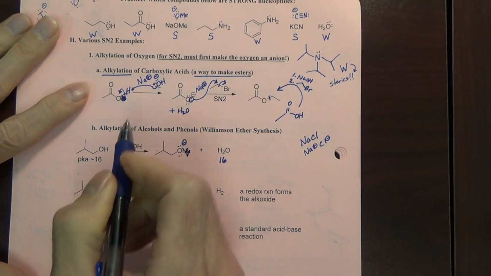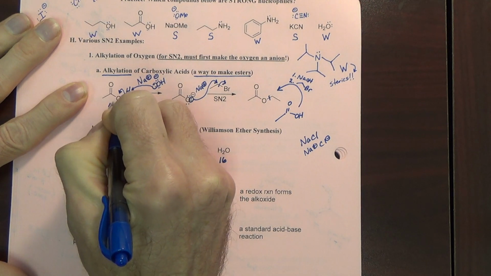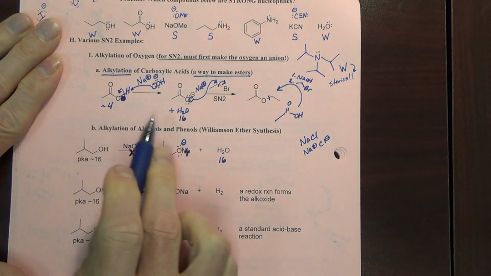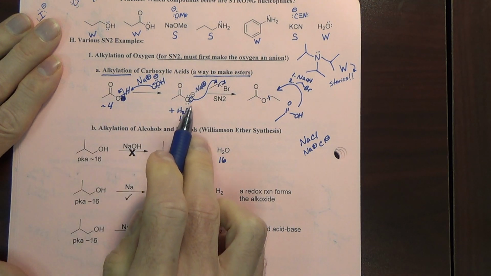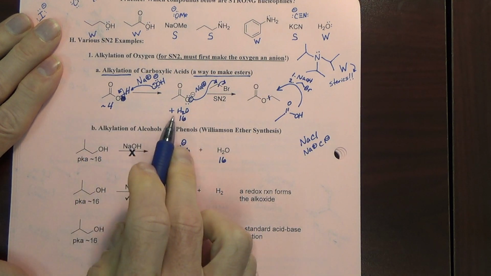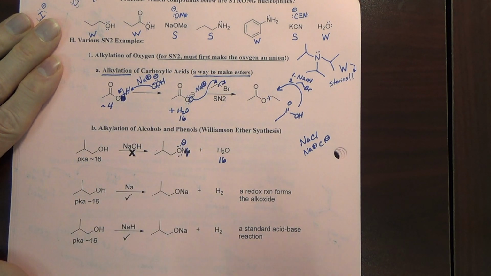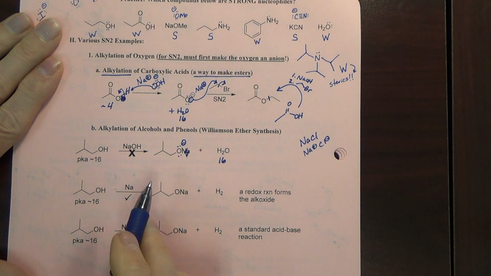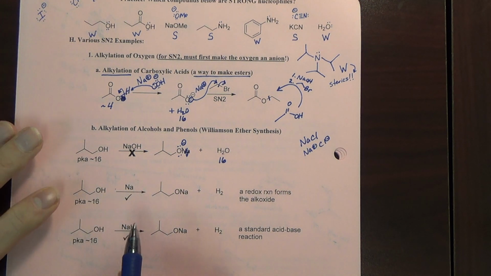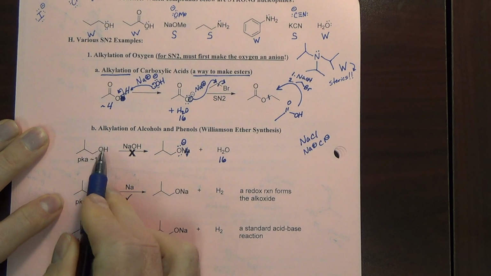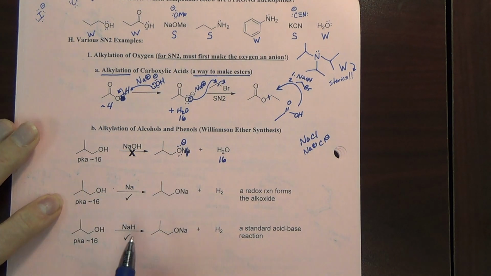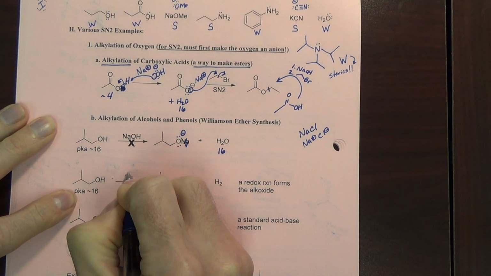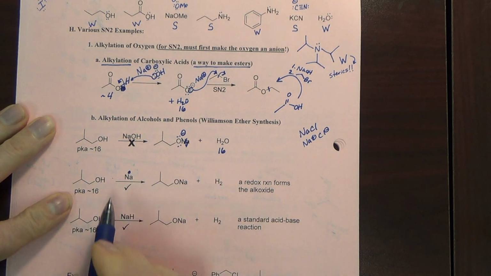Now up top, the carboxylic acid had a pKa of about 4, and water's about 16. Which side's favored? Well, the weaker acid, 16, is favored substantially. It's favored by 10 to the 12. That's like 100 billion. Okay? But it's not favored with the regular alcohol. Thus, you cannot use hydroxide to convert an alcohol to the alkoxide. What can you use? You can use sodium metal. This is not Na+, this is just sodium metal. Oxidation state of 0.